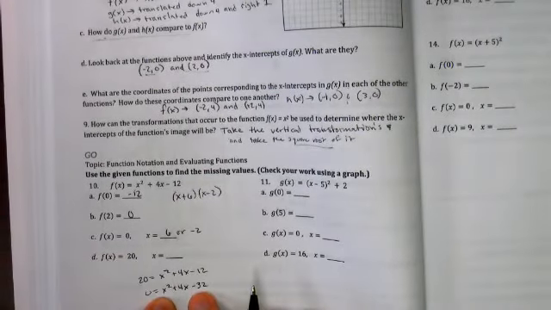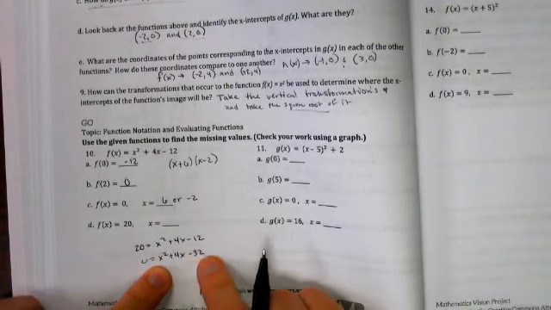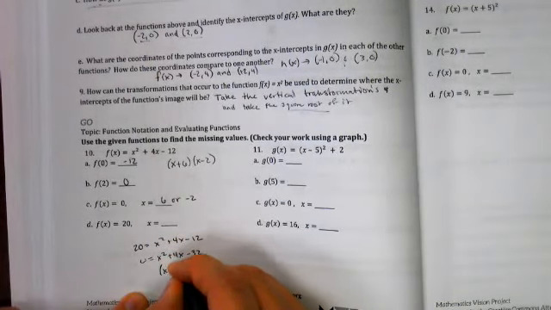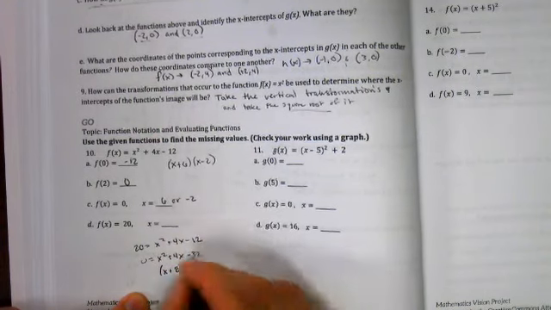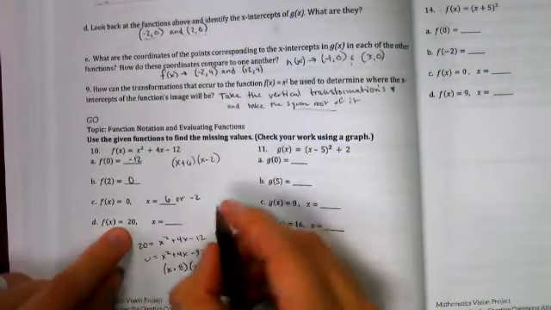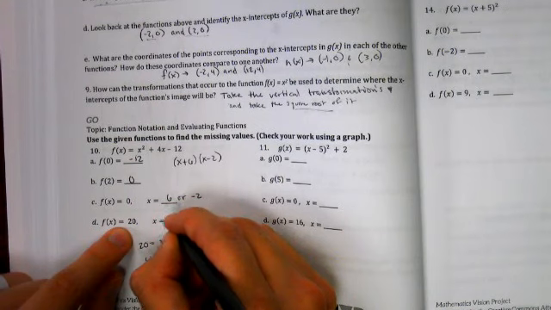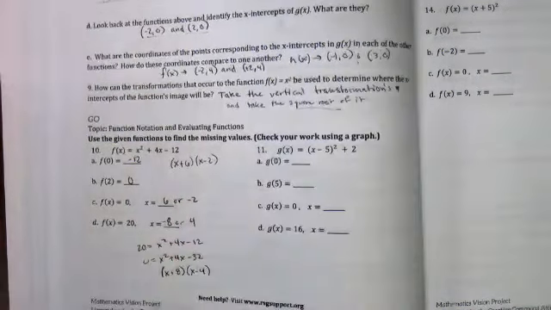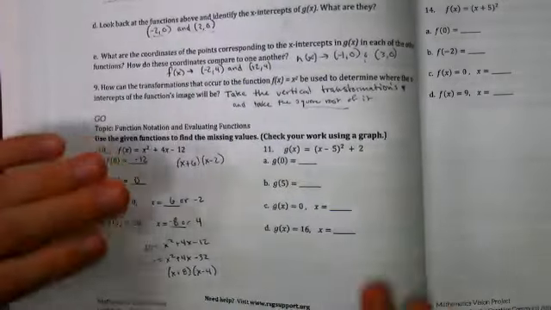Okay. Can we factor this? This 32 is 8 times 4? Yes. X plus 8, x minus 4. So it will equal 20 when x is either -8 or 4. We can check using a graph. I'm going to let you check those.